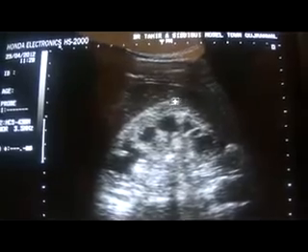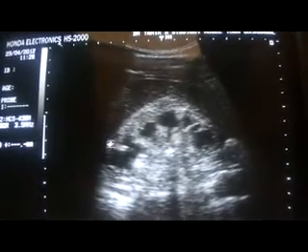This one at the upper mid region, I have measured that. This is the upper pole, this is the lower pole, this is the mid region with calculus in the renal pelvis.